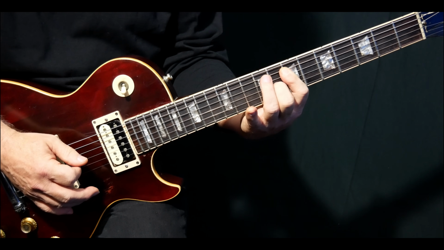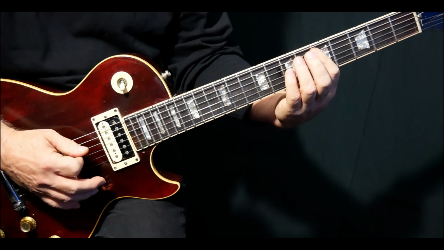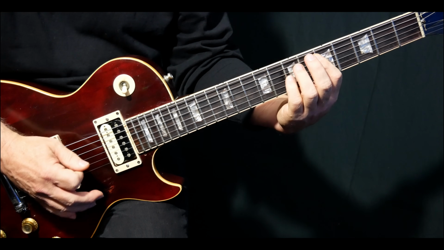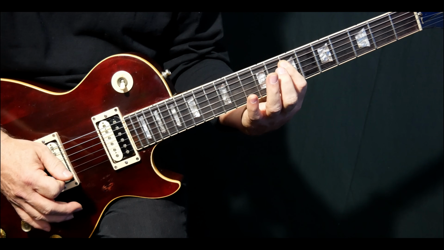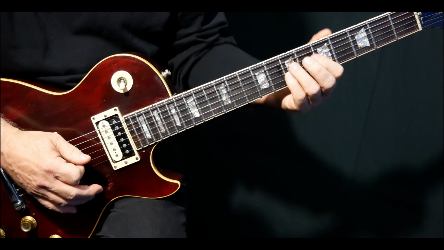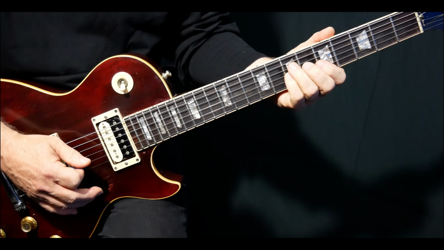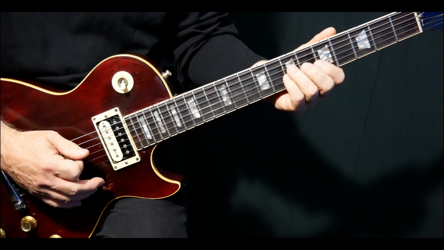Now we're going to go down 2 more frets and we're going to go. So we've got the D string and the G string on the 7th.